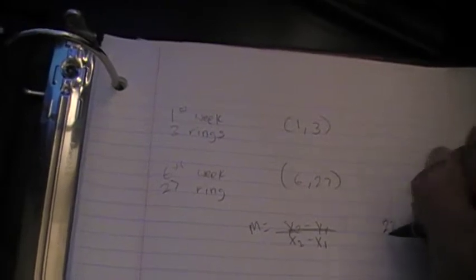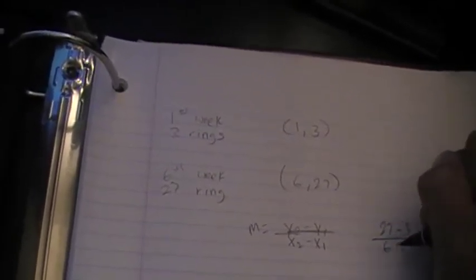So let's plug those in. Simplify, that'll be 25 over 5, and 25 over 5 will equal 5. So our slope will be 5.